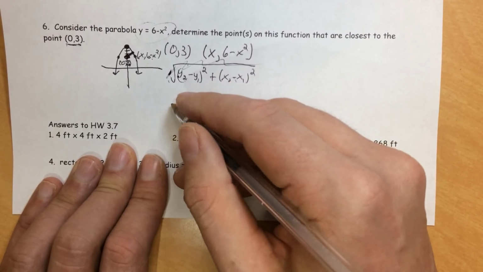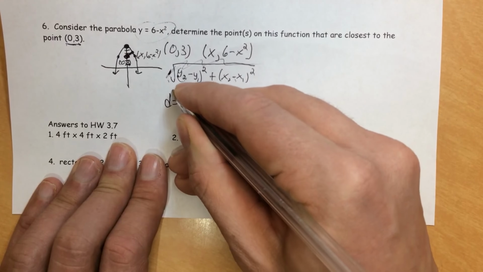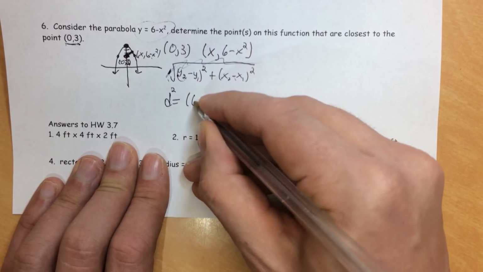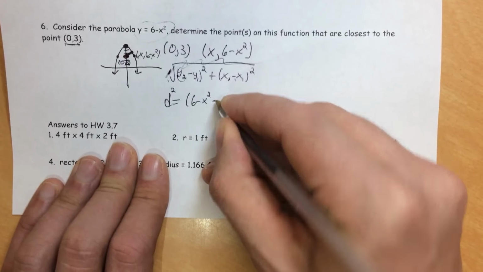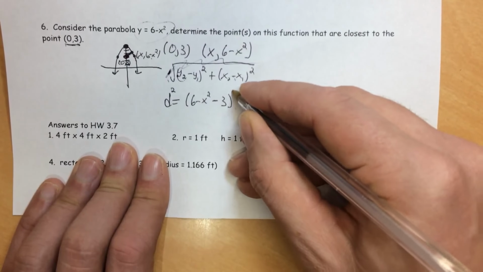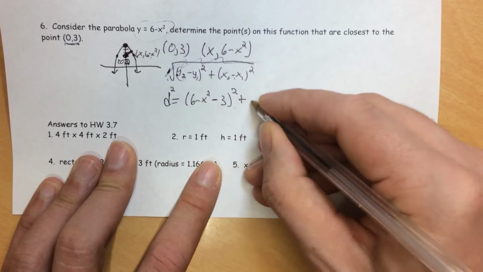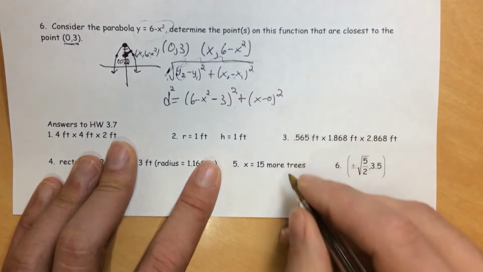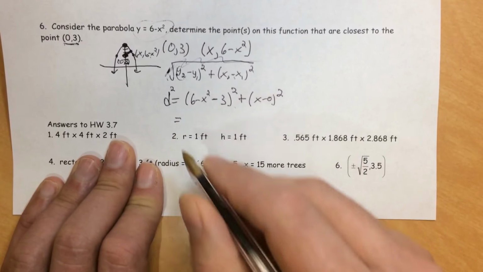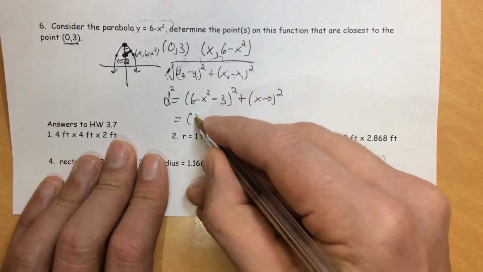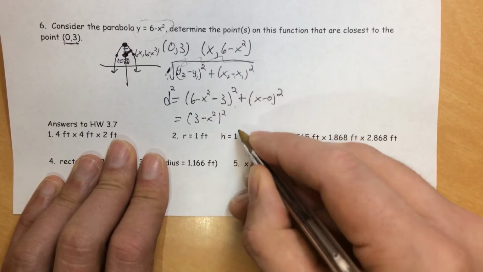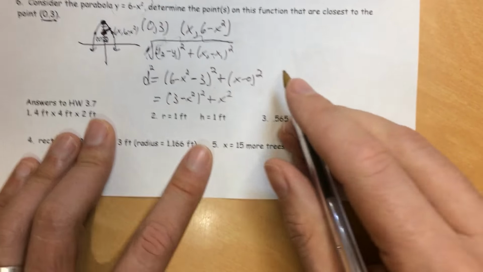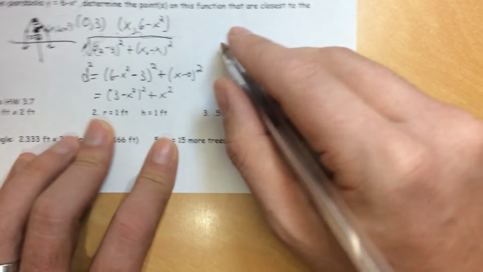So our distance, this is actually the distance squared, that's what we're going to be minimizing, is 6 minus x squared minus 3 squared plus x minus 0 squared. And I'm going to simplify this. This is 3 minus x squared squared plus x squared. So we're going to do the derivative, and we will try to find the minimum value.